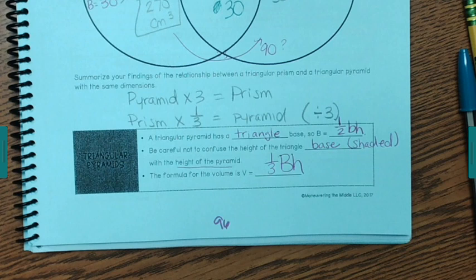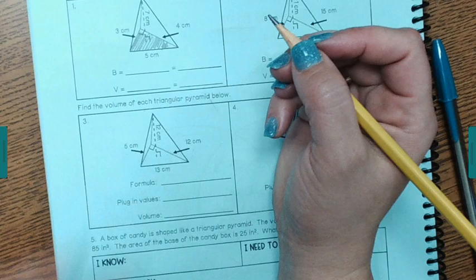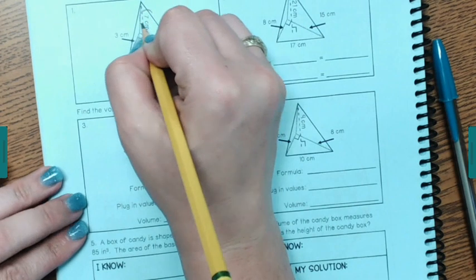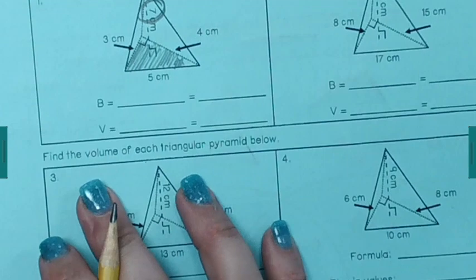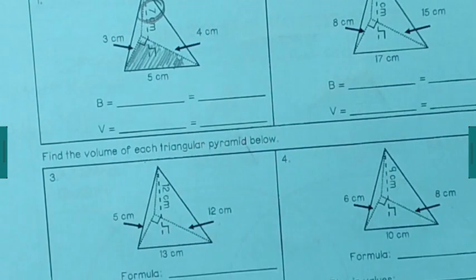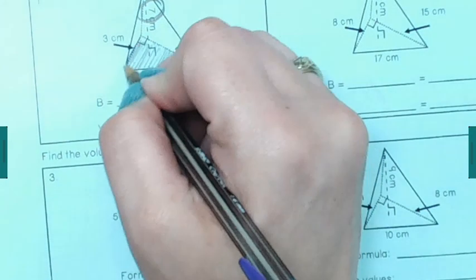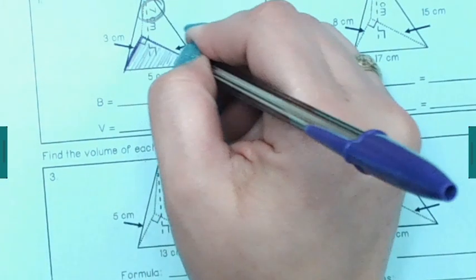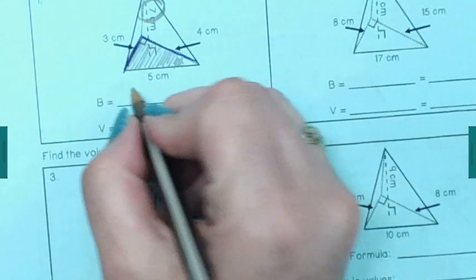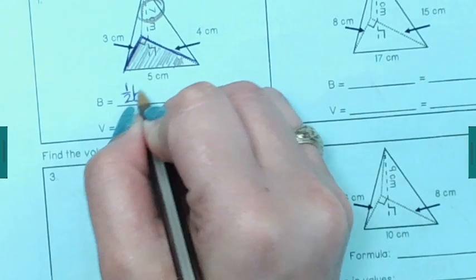All right, so on example 1, every single time, first thing I'm doing is shading my bases. Every single time. Shade the base, circle the height every single time. After I circle and shade, then I got to start looking at solving. Okay? Big B is what shape? Triangle. Good. So triangle is 1/2. Don't forget that. 1/2 little BH. Okay?